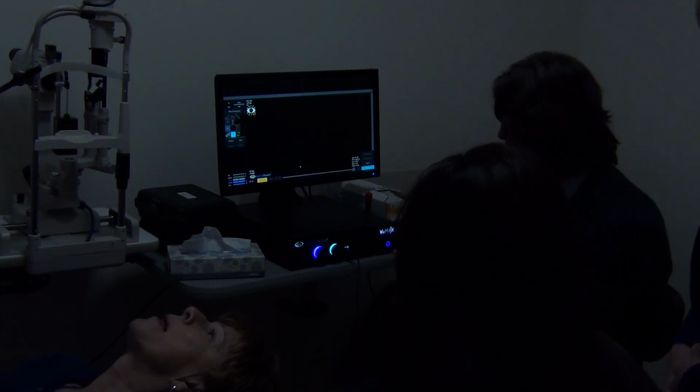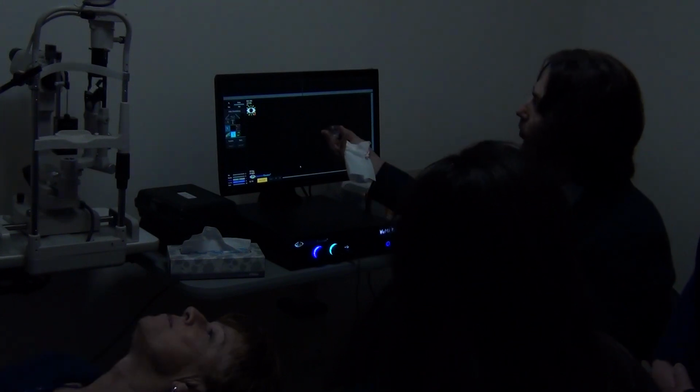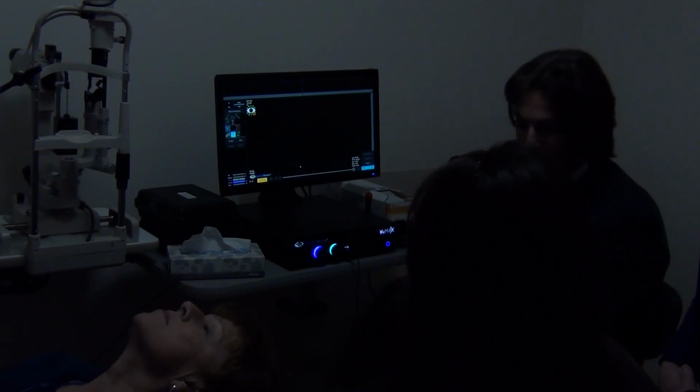The unit also will send you a sound if you're too close to the cornea. I've heard that. Yeah, like beep beep beep beep beep. And of course, the higher the resolution of the image, the closer you are to the eye.